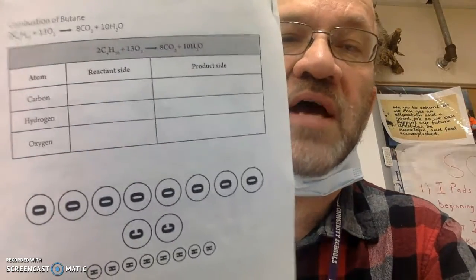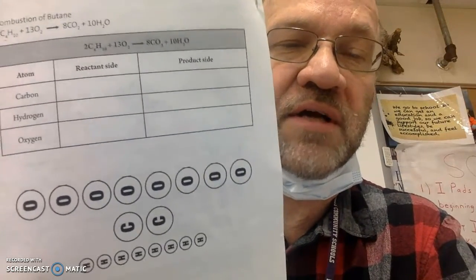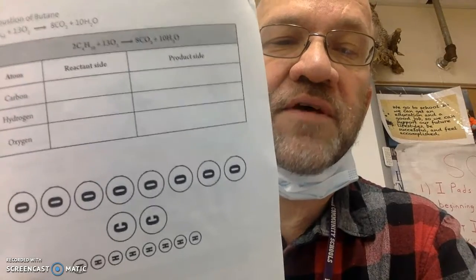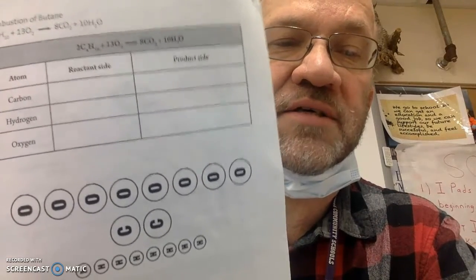Tomorrow we will have a lab in class where we will be mixing different reactants together and looking at the products. Okay, this should do it. If you have questions, ask.